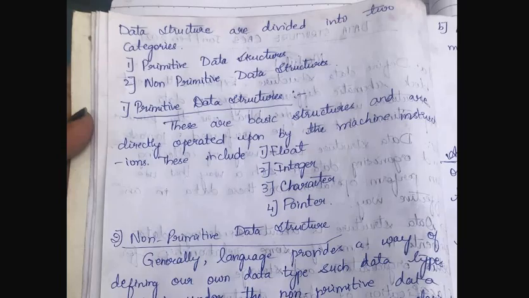We have to explain what is primitive data structure and non-primitive data structure. As we know, data structure is divided into two categories: primitive and non-primitive. What is primitive data structure? Primitive data structures are the basic structures, directly operated upon by machine instructions. If we are using that to perform some operations, then we call it primitive. Primitive is nothing but basic. These are the basic structures and are directly operated upon by machine instructions. They include float, integer, character, pointer, and so on.